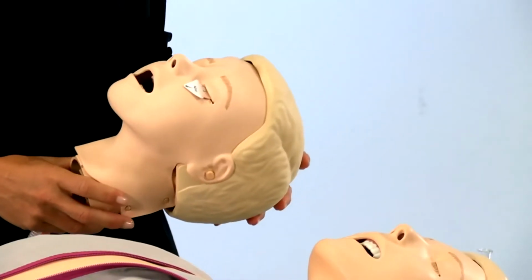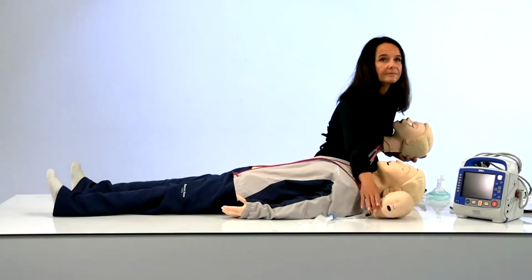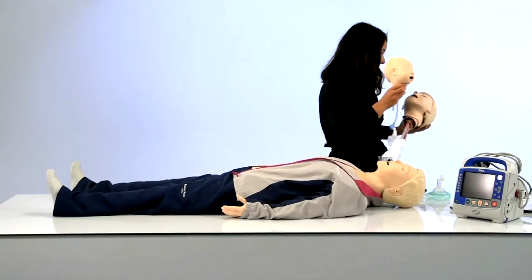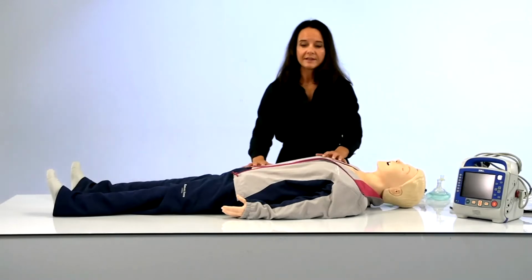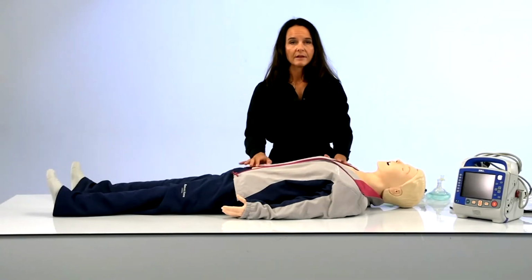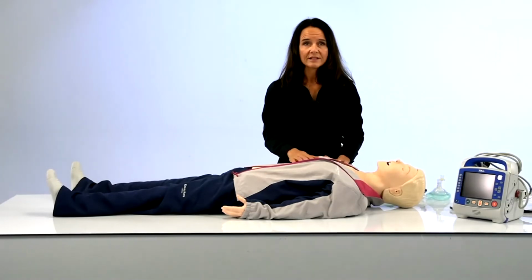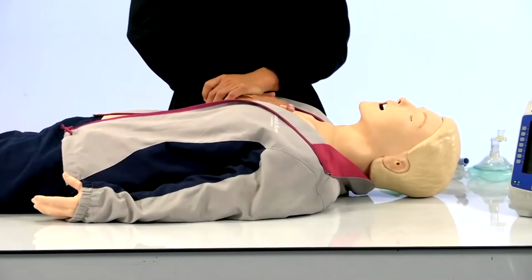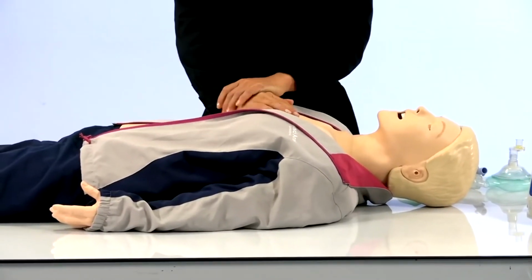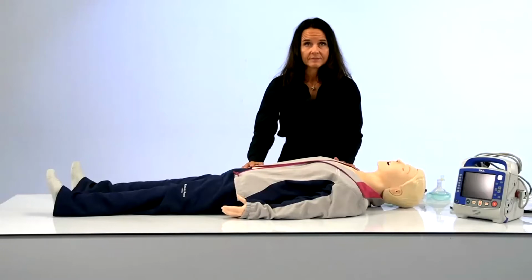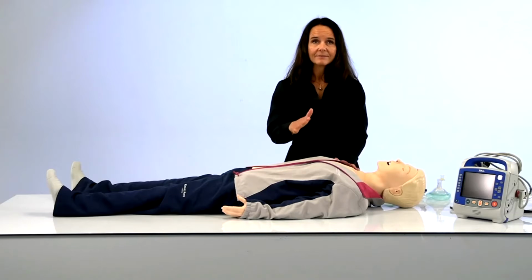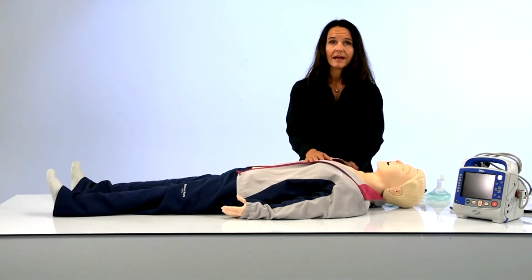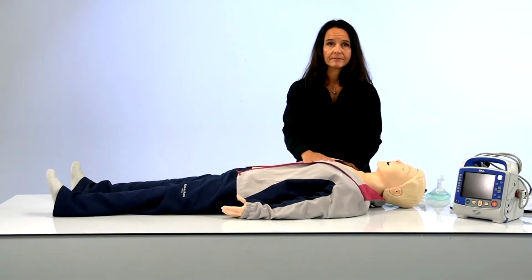Now, we will move our way down to the chest. Resusci is designed to look and feel like a real person. The amount of force required to reach guideline depth is completely realistic. With each compression, users can measure compression rate, depth, release, hand placement, and hands-on time.